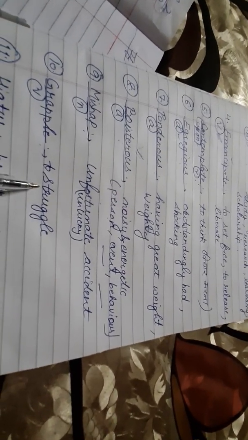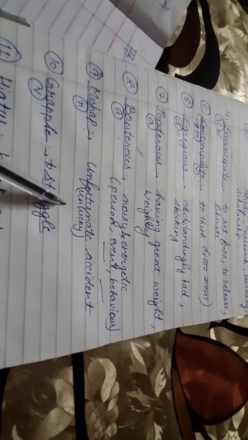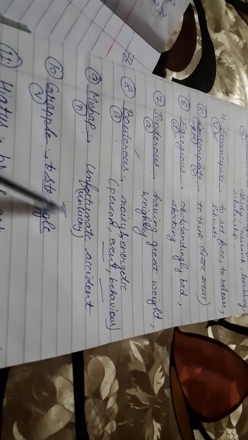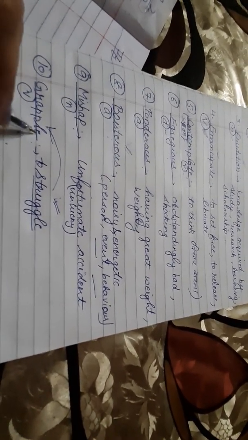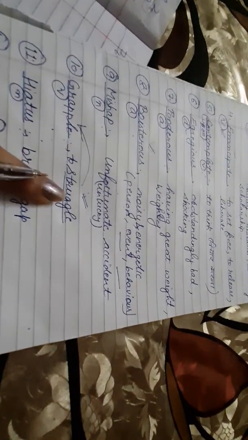Grapple means to struggle, and it is also a verb. The word struggle is used in writing task 2 so many times. Next time we will use this word grapple, and it is a verb, second and third form is grappled, and we can also change it using the present continuous tense, saying grappling instead of struggling.